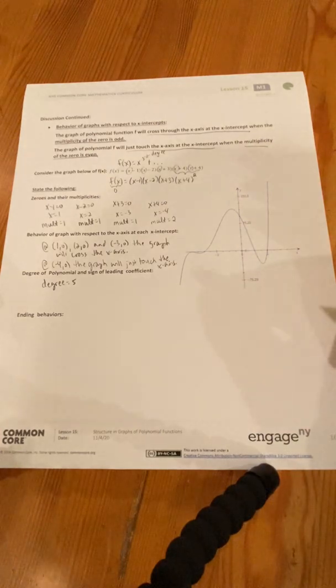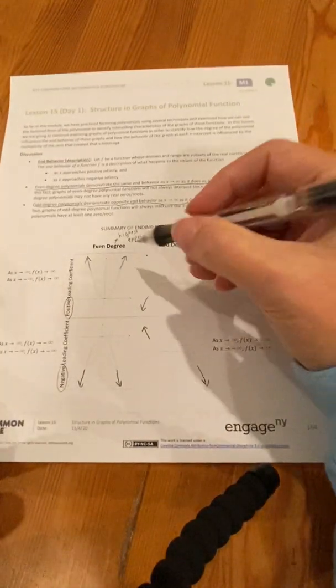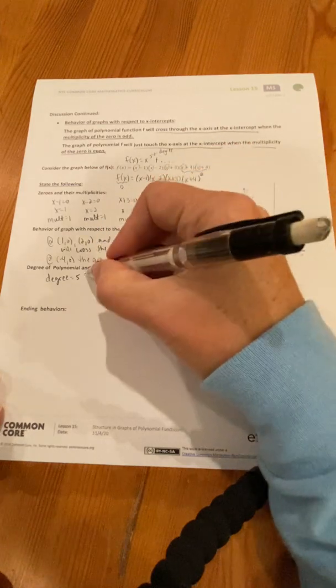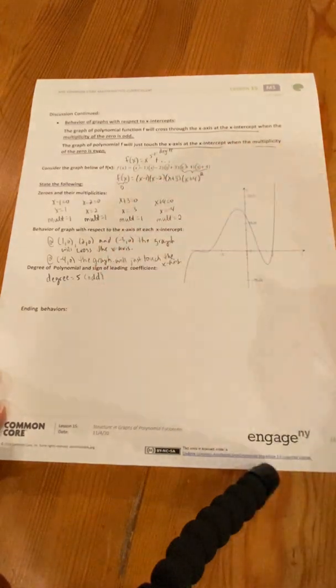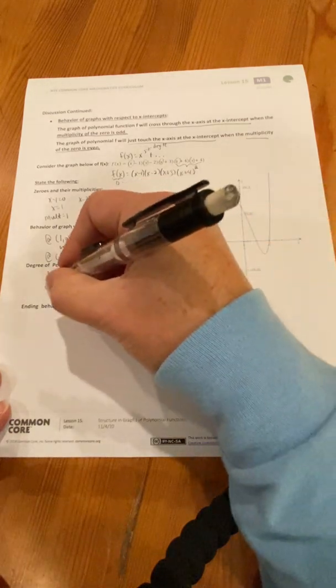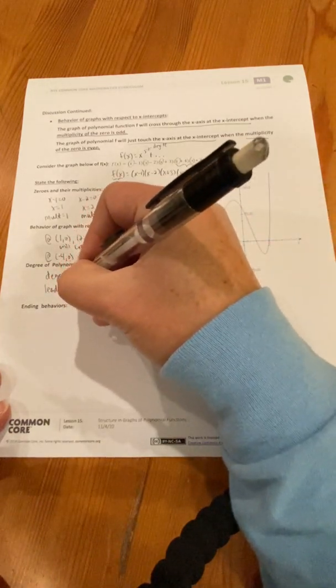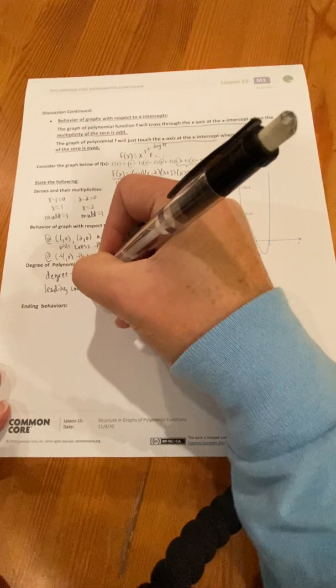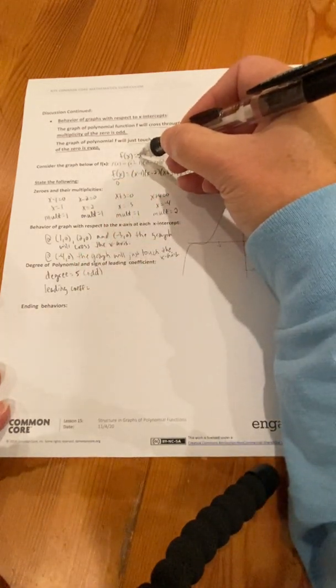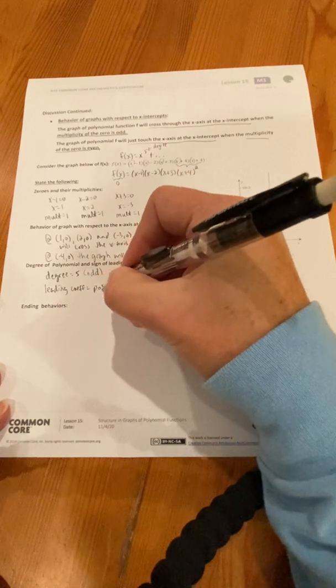Now, what's important to note about the degree, remember the chart on the other page, is whether your degree is even or odd. So this degree is odd. And then how about the sign of the leading coefficient? Well, what kind of x to the fifth is this? What's that number in front of it? That's a positive 1, so we're going to say it's positive.